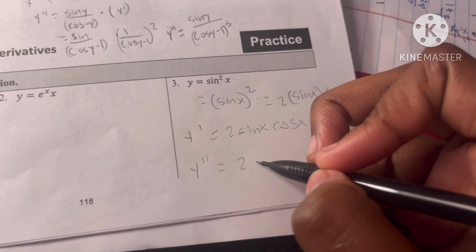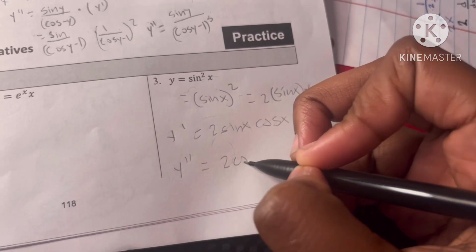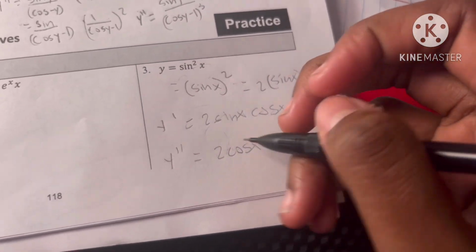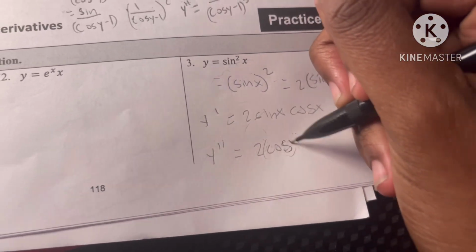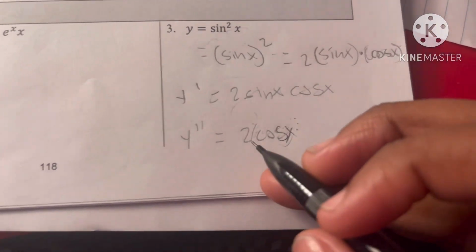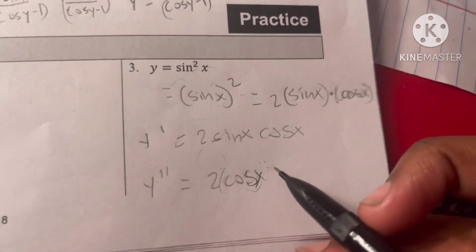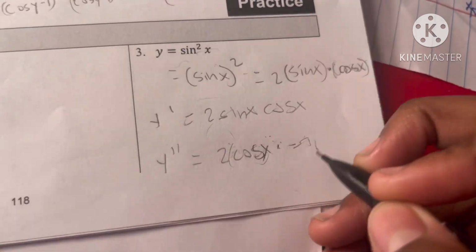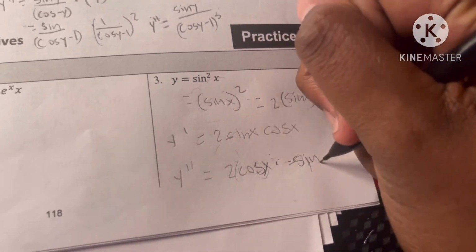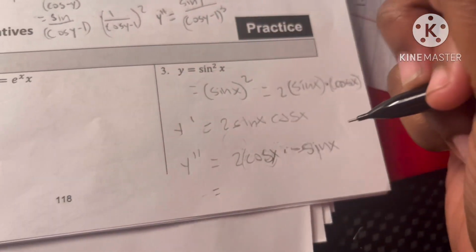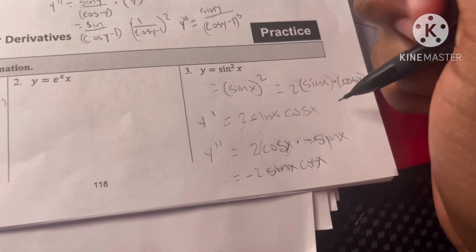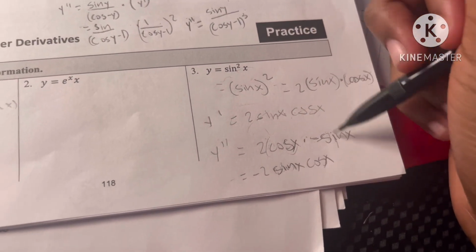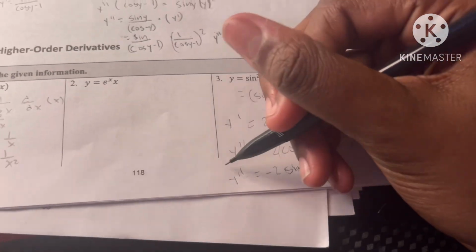So we have 2 sine, that would be cosine x. Well, you can really think about it as parentheses. No, not really, because that would just be 2 times, because they're multiplying together, so it would just be 2 cosine times negative sine x. Sorry, my handwriting is really bad. And just equal to negative 2 sine x cosine x. And you can see how different that is. It just basically changed because it was a negative. They flip-flopped. And so yeah, that is your answer for y double prime.